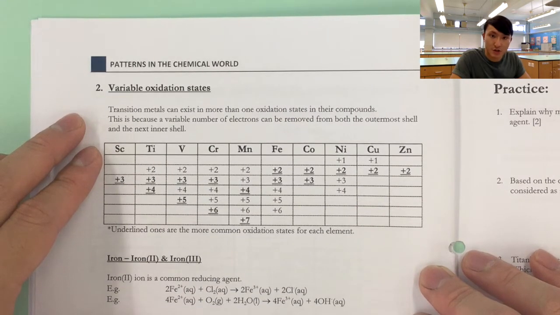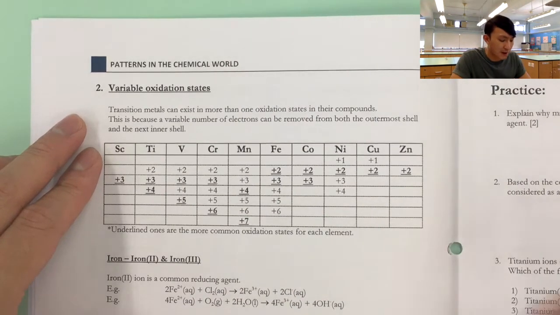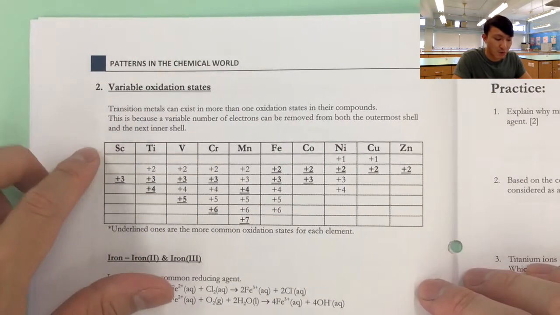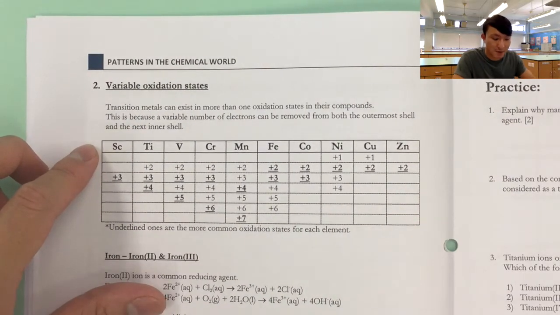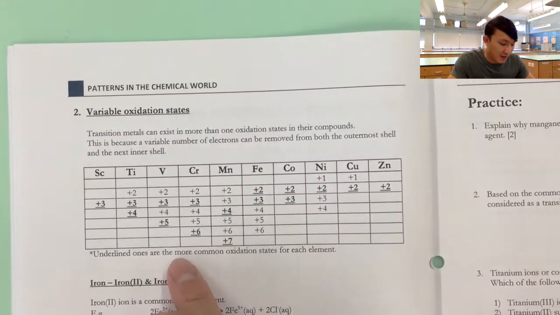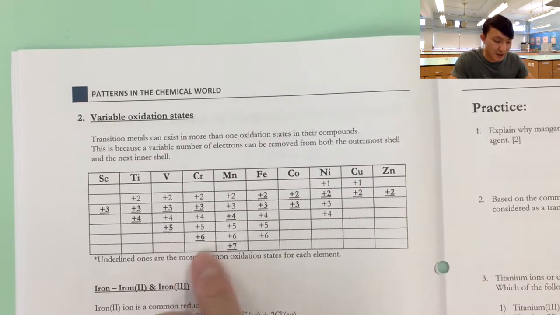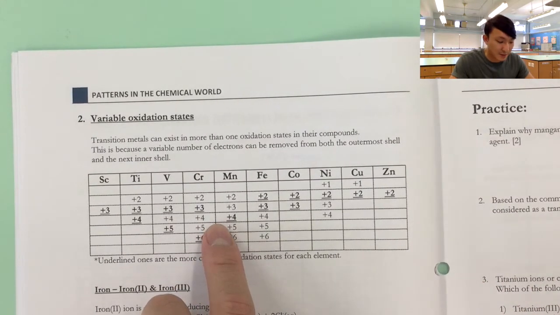Actually, the definition of transition metal varies for different syllabuses or different levels. If you're interested, you can ask me later. But anyway, scandium is counted as a member of the transition metals, but zinc is not. Zinc is not. Bear in mind. Now, for these transition metals, it will be best if you can remember some of the possible oxidation states.